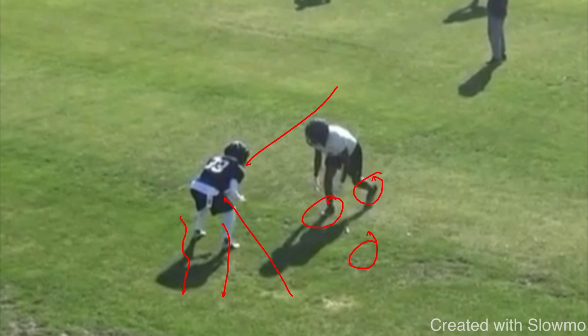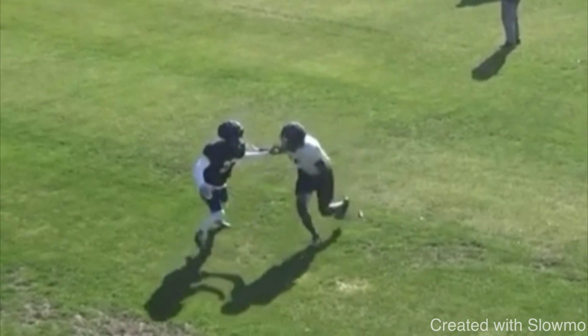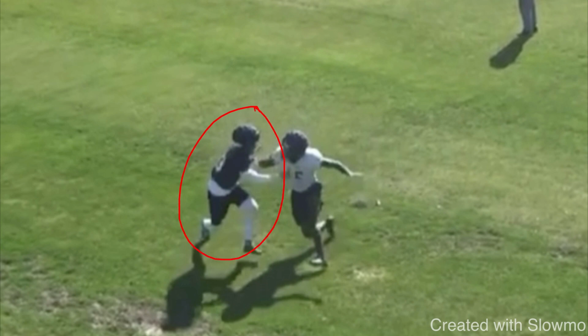You actually got to run hard. You got to open up your stride and run full speed. But this wide receiver looks like he's running half speed. This DB is not going to be threatened by that, because again, he committed his hips, committed his shoulders.